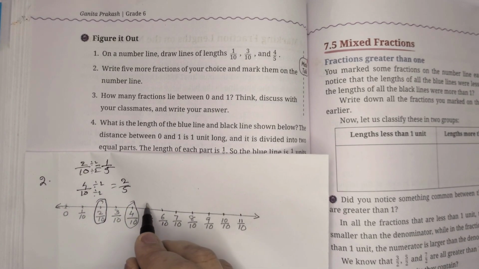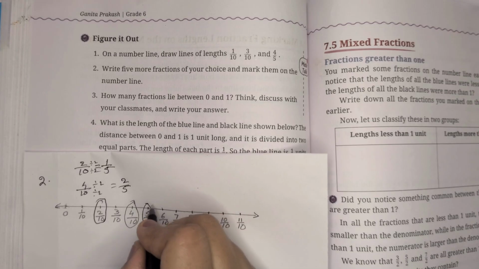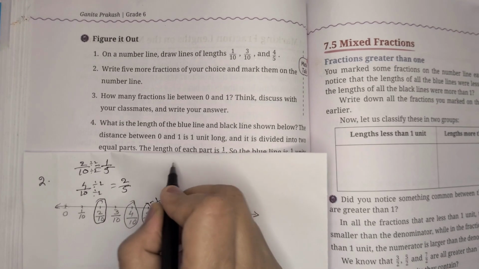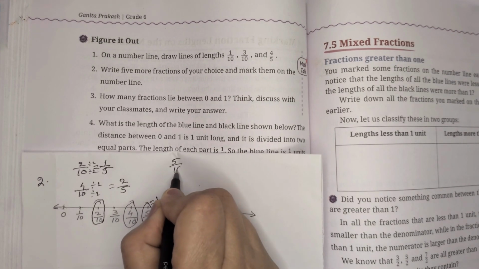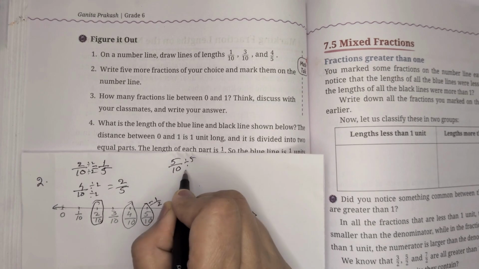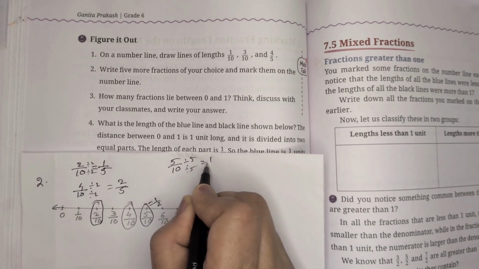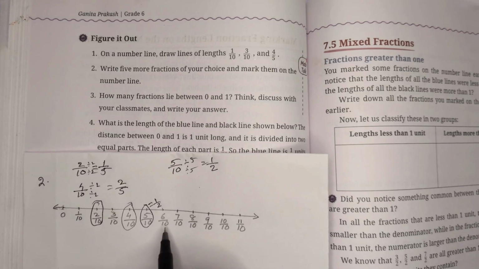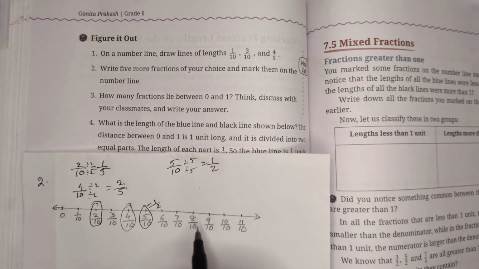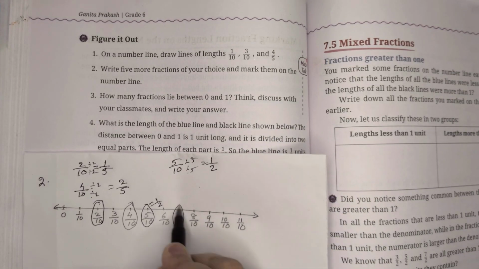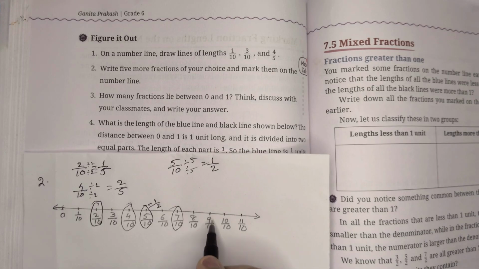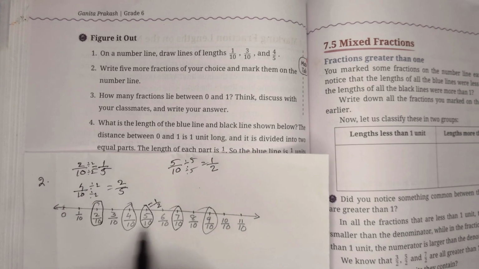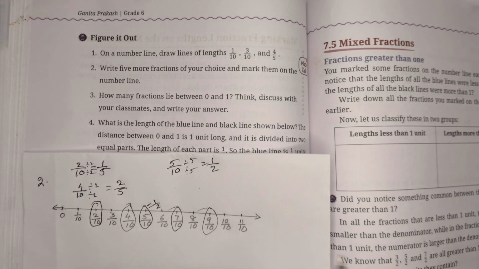Next 5 by 10 we can take. 5 by 10 is equal to 1 by 2. Dividing numerator and denominator by 5, we will get 1 by 2. So 5 by 10 is 1 by 2. Then 6 by 10, 7 by 10 we can take. Then 9 by 10 we can take. So 5 more numbers. They are on the same number line.